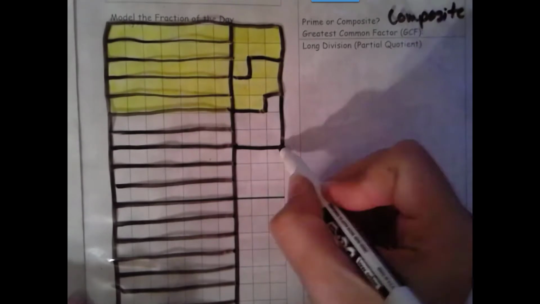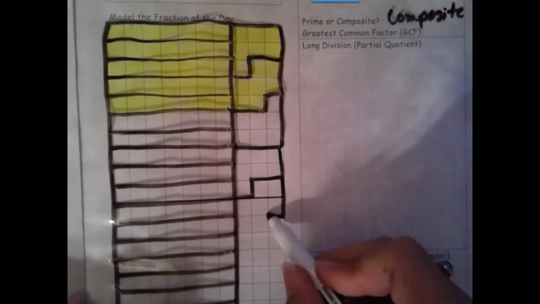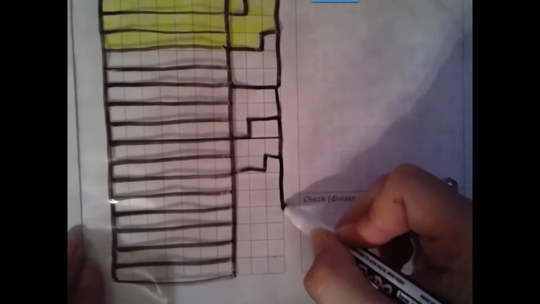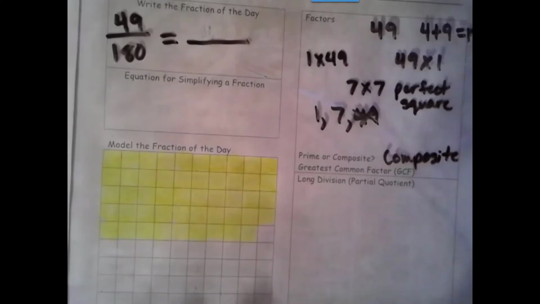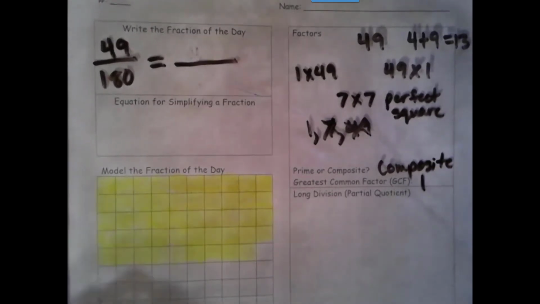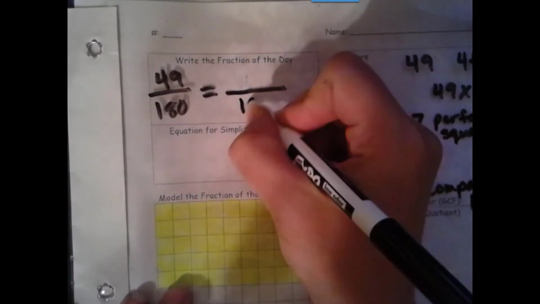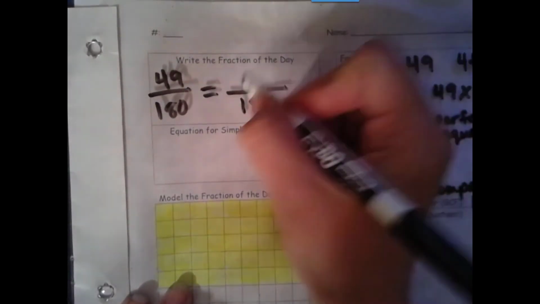Okay. So I have 1 plus 6, 6 plus 1, 2 plus 3 is 5, plus 2 is 7, 1 plus 6, 6 plus 1, and I have 5 left over, so 7 did not work. 7 is not our greatest common factor. So that leaves 1. 1 is our greatest common factor. Let's go ahead and make groups of 1. Done. How many total groups of 1 do we have? 180. How many are shaded in? 49.